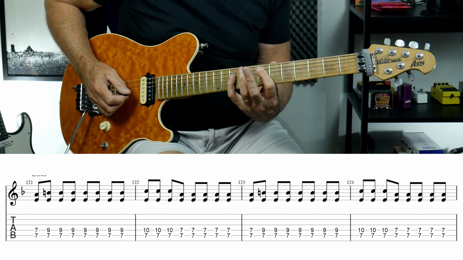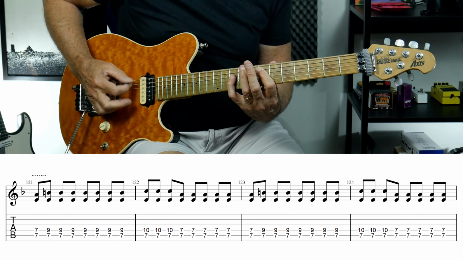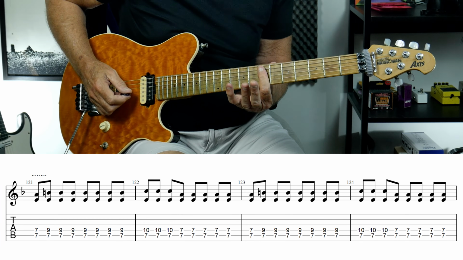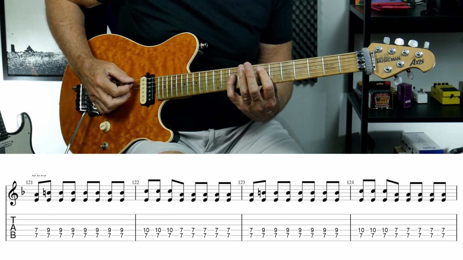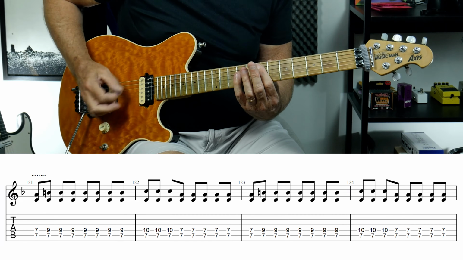the little finger, move up to the 10th fret on the D string. I'm going to play that 3 times. And then I go back to my 7/7 for the remainder bar. And then I repeat.